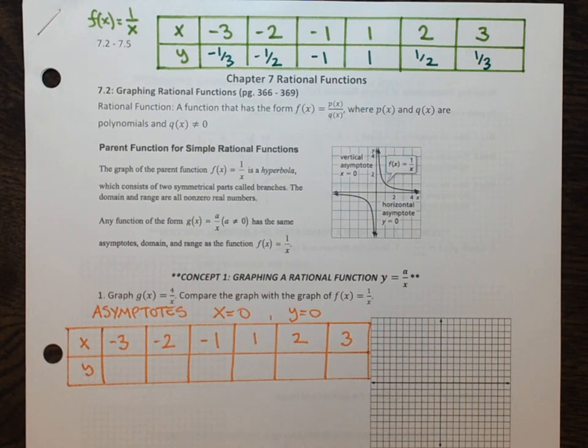Rational functions, expressions, we're going to graph, we're going to simplify, we're going to solve, and basically all this is in relation to polynomials. So, here we go, guys. Chapter 7, Rational Functions, 7.2, Graphing Rational Functions.